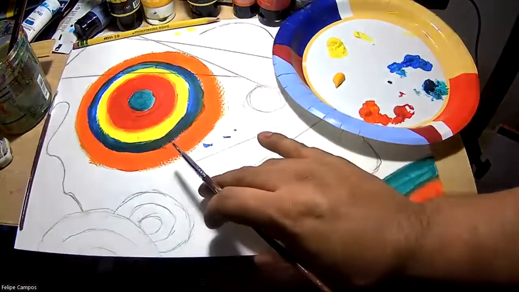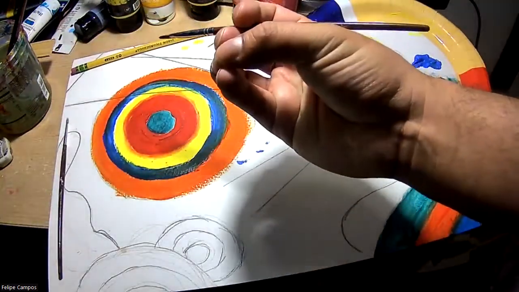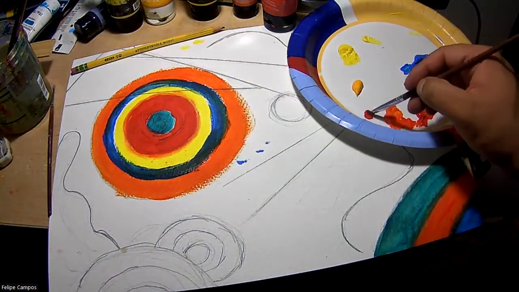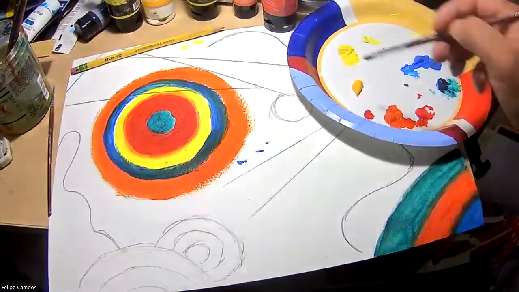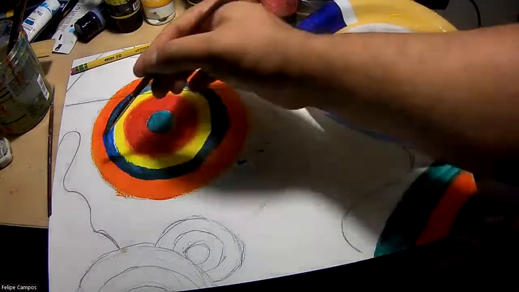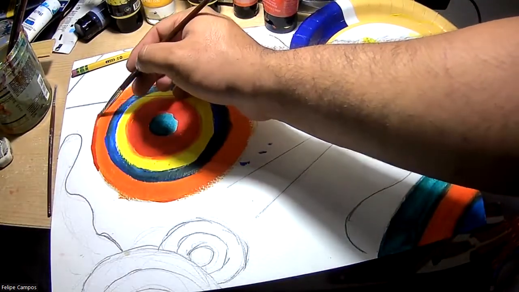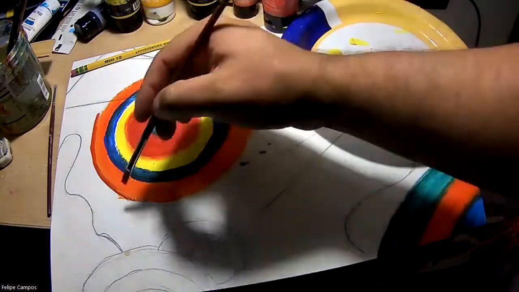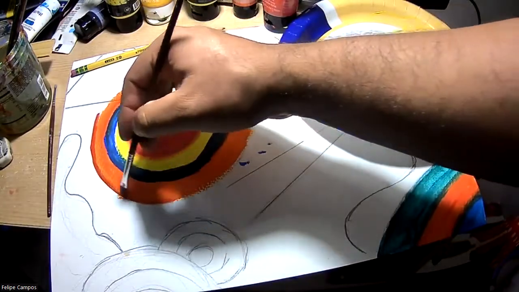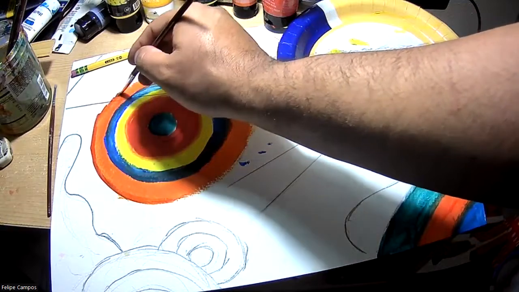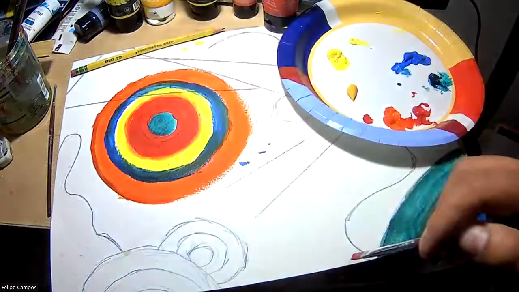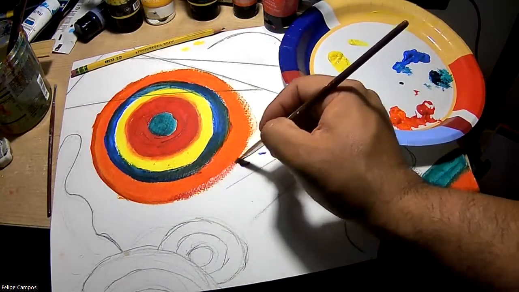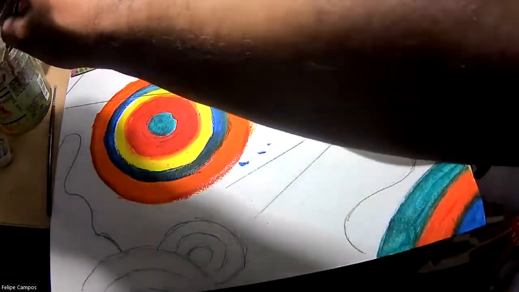Okay, so we got that orange there, but it's not giving me that energy that I'm looking for. So what I'm gonna do, I'm gonna put a little bit of red in the outer rim. Blend that in like that. Yeah. How about we mix it with orange? Yeah, that's cool. Look at that. That's a little bit more interesting. See that? Yeah, we're gonna go ahead and put that in there.